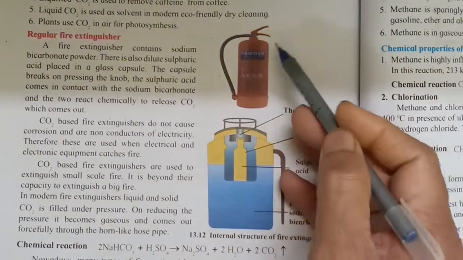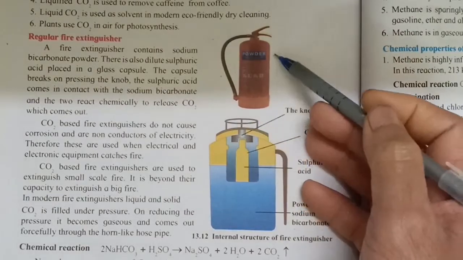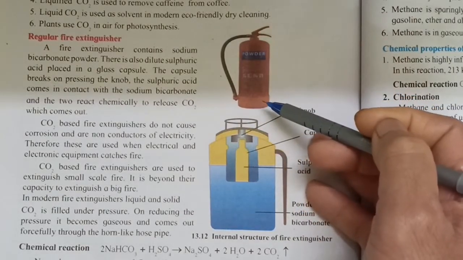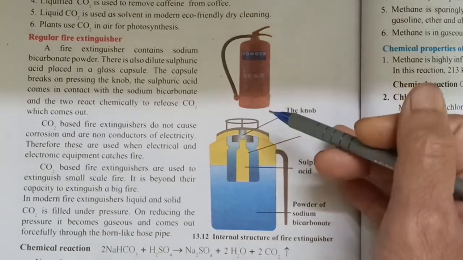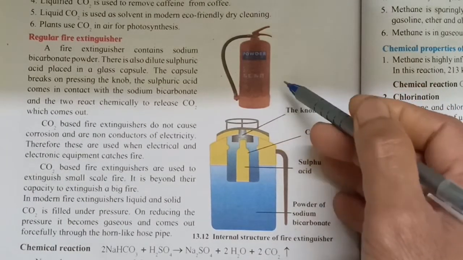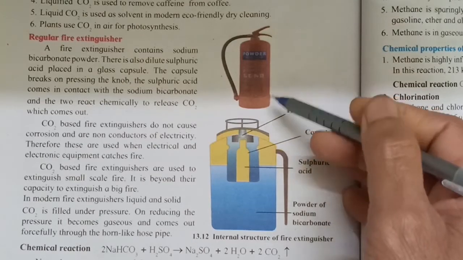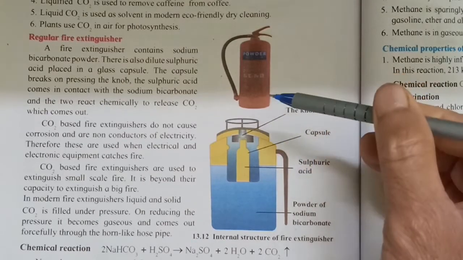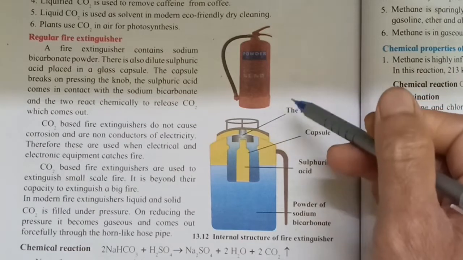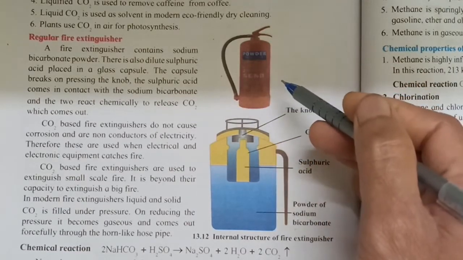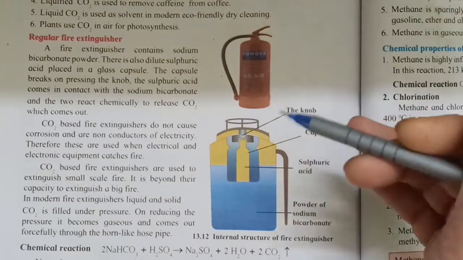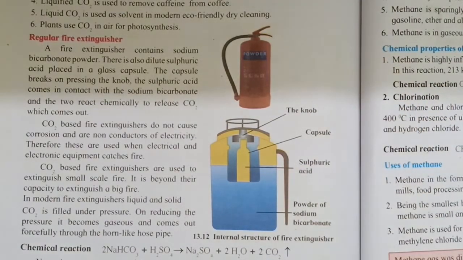See, this type of fire extinguisher is almost always present in offices. It is also present at school level, in hospitals, even in buildings. Such types of fire extinguishers are present. Okay, how does it work?